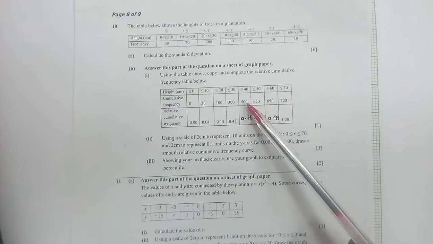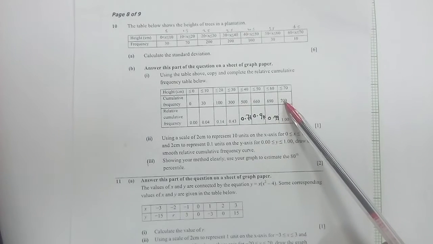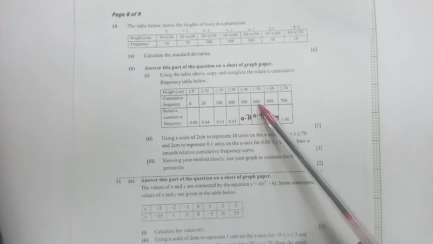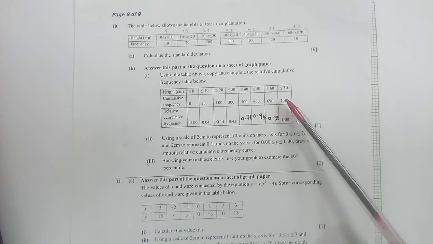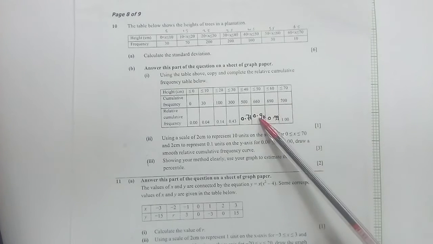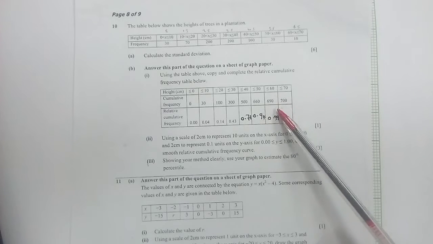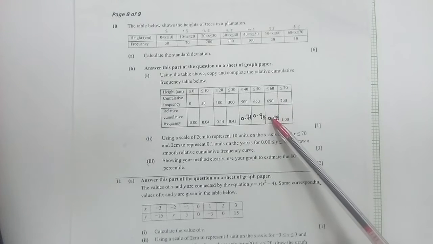The number at the end under cumulative frequency: here I said 500 divided by 700, I got this one. 660 divided by 700, I got this one. And 690 divided by 700, I got this one.